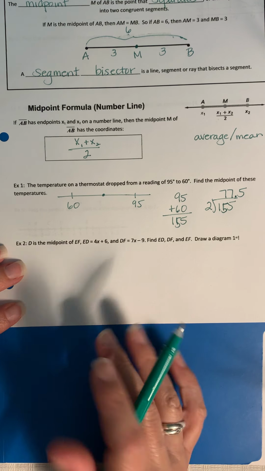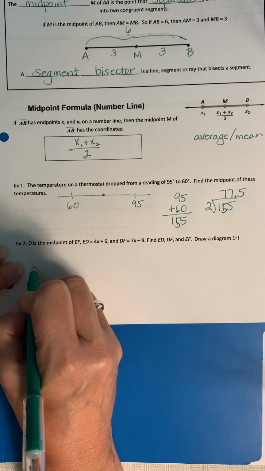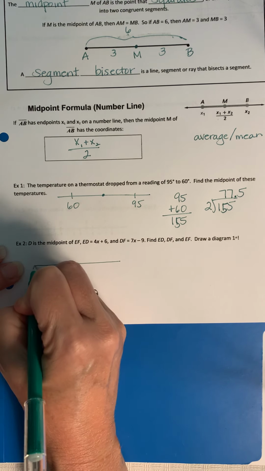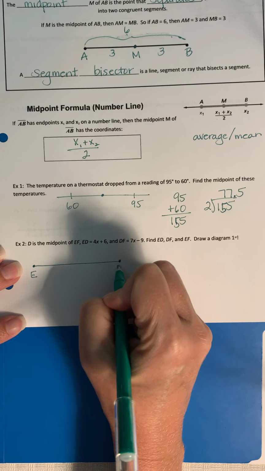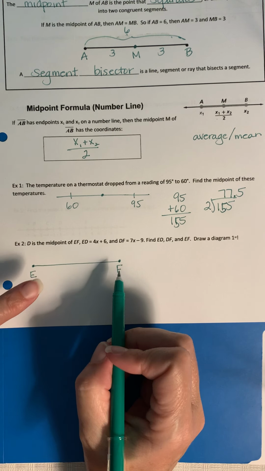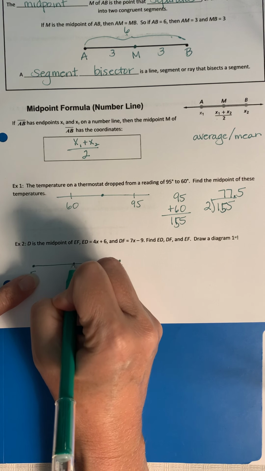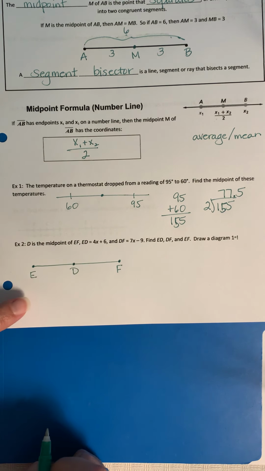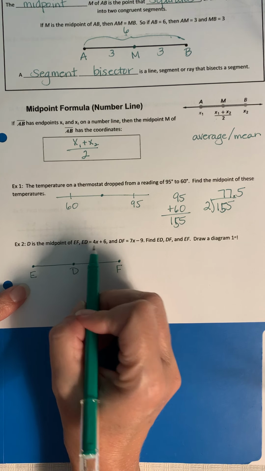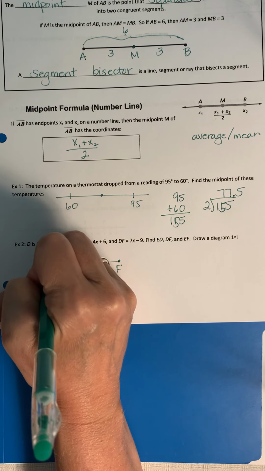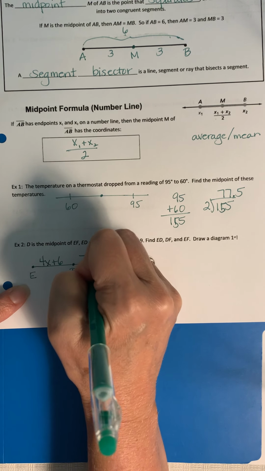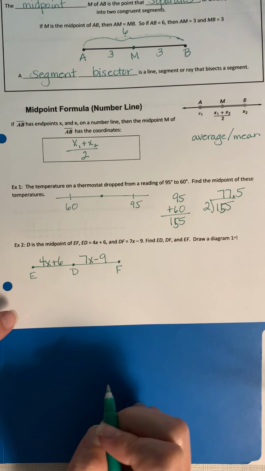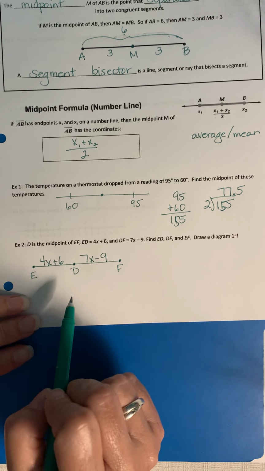Example 2: D is the midpoint of EF. First thing you always want to do is draw. Here's an example like the other day where the points don't go alphabetical. If D is the midpoint, D is in the middle. And so that's why drawing is so important. Then it says the length of ED is 4x plus 6. The length of DF is 7x minus 9. And we want to find the length of all of these.